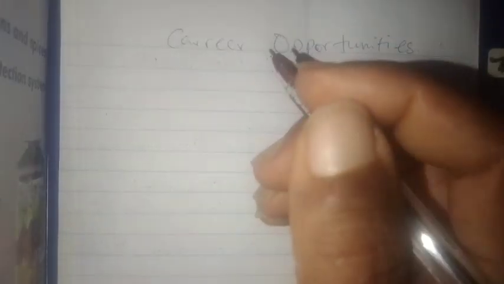So there are many career opportunities we can benefit from. It depends on which one you want. You can pursue them, or if you have other career targets, you can go for them and pursue this on the side.